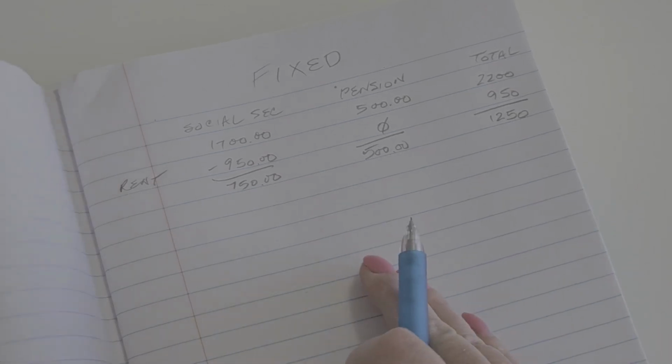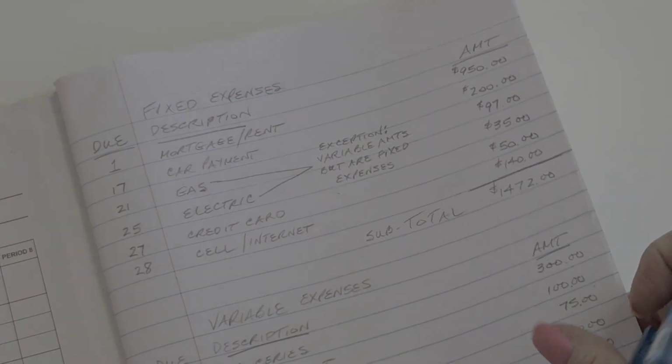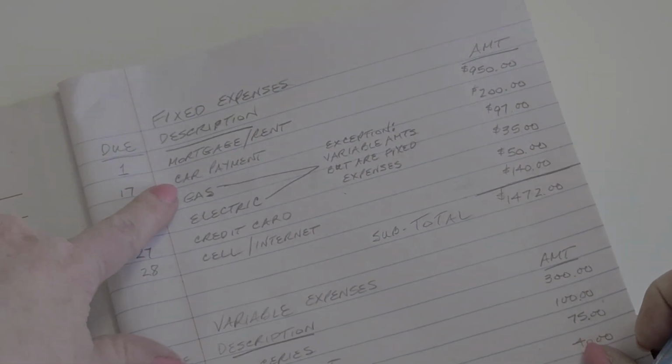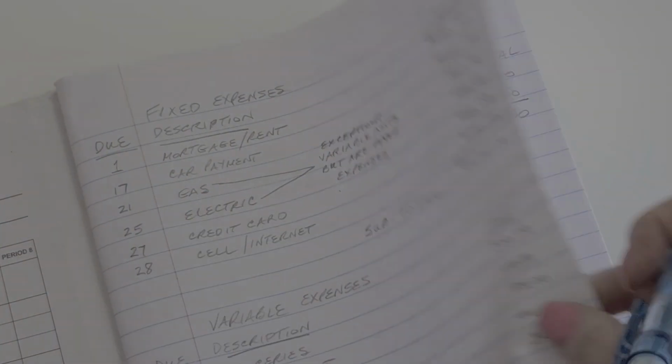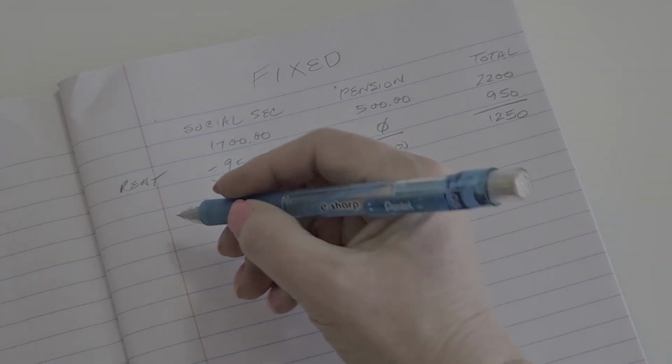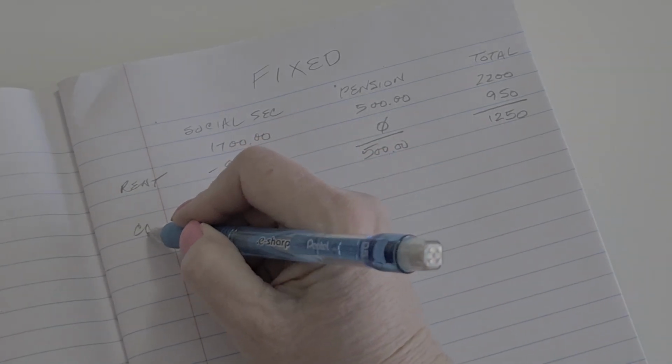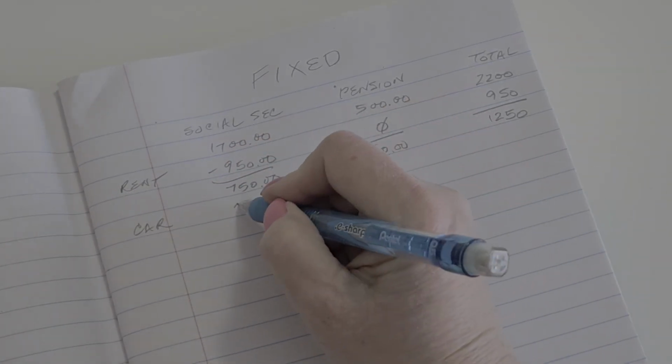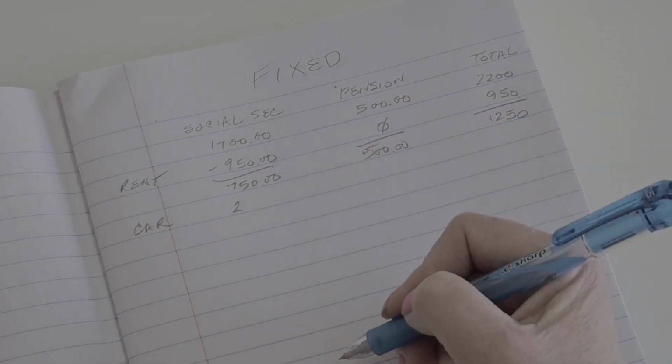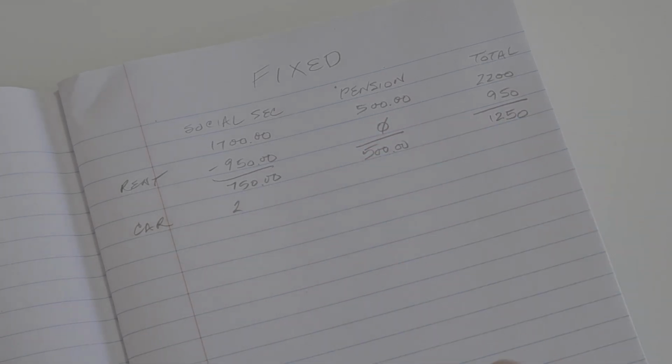Okay, the next thing on our list is a car payment for $200. So we're going to list car, 200. In my cheat sheet, what I did was I split this. This is something you can do too.